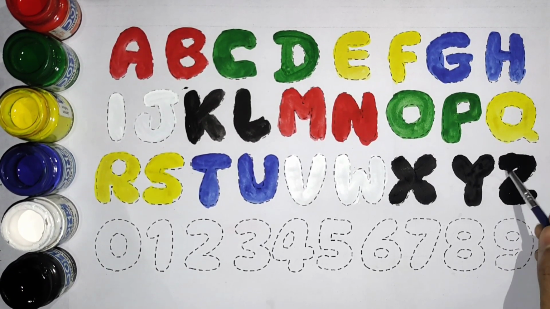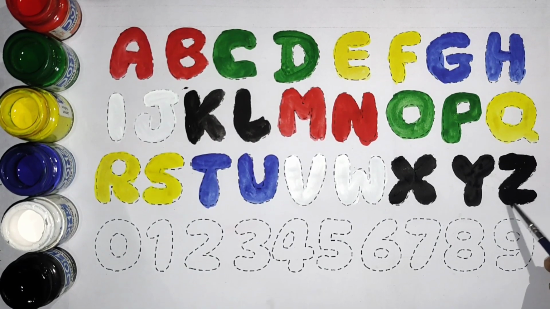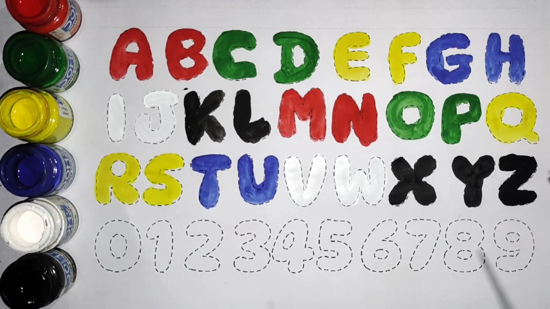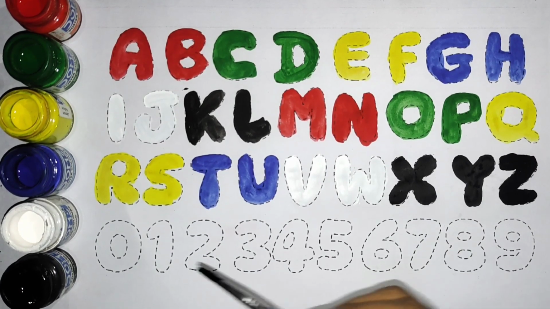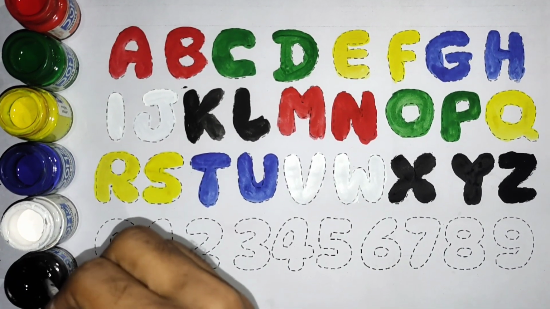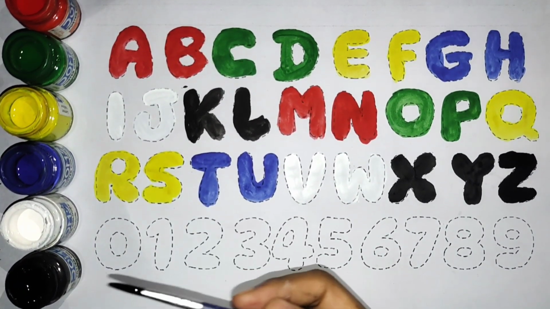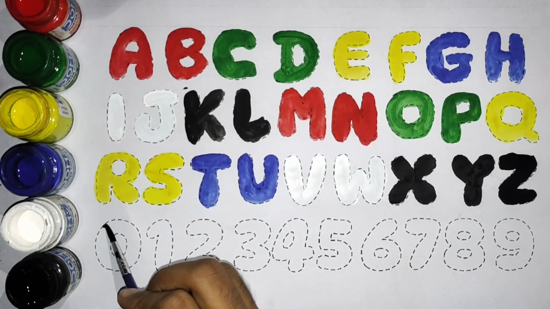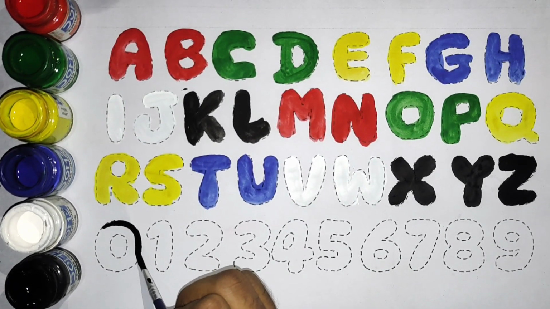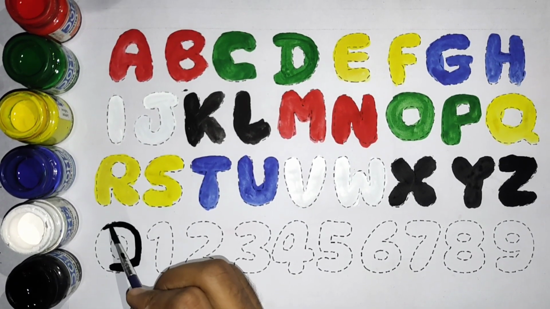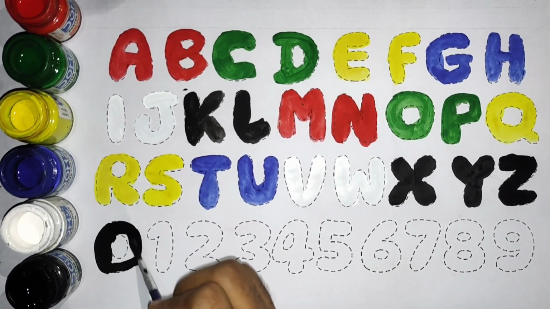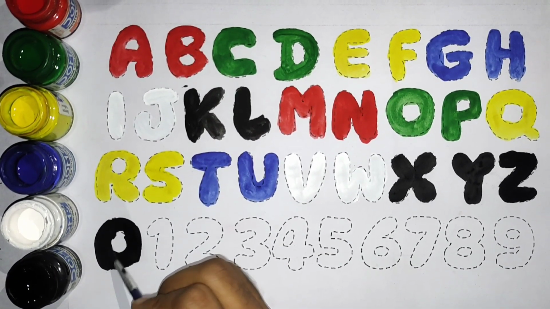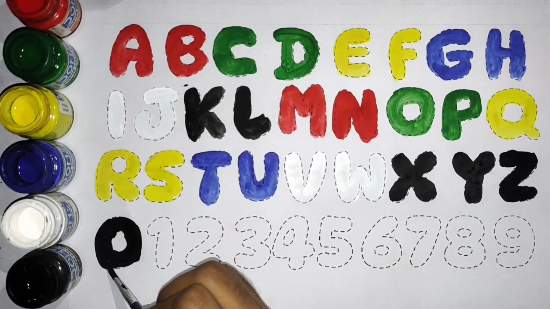So kids, now we are coloring numbers. First we are coloring 0. We use black color. Kids, the next one is 1.